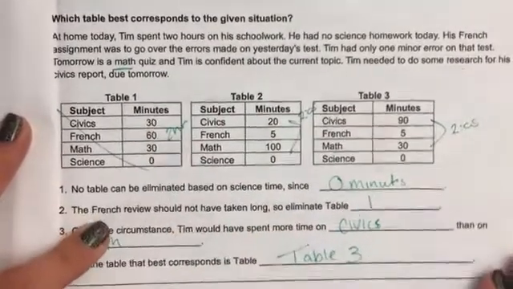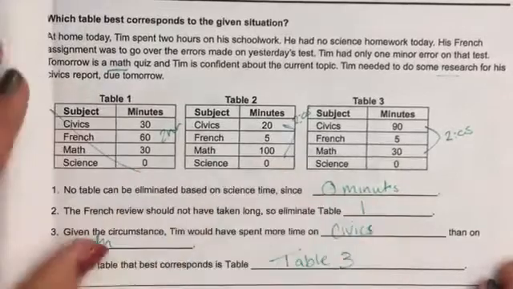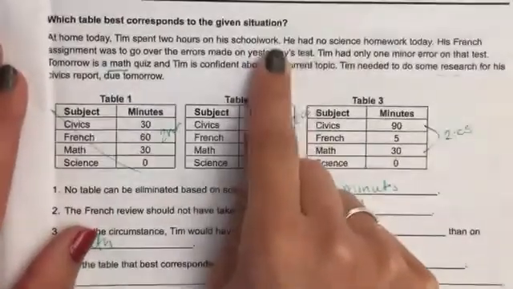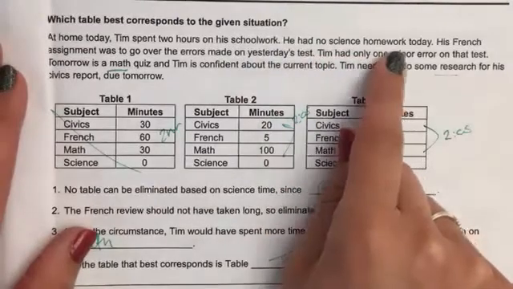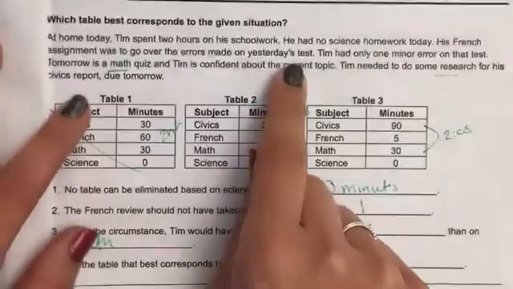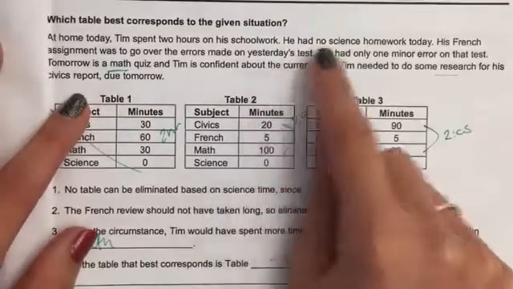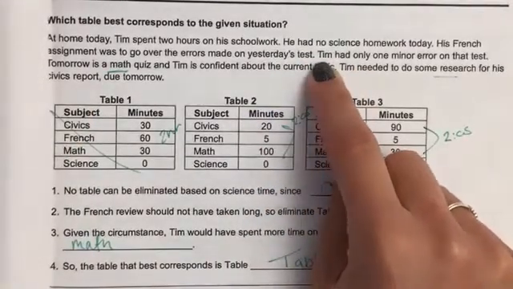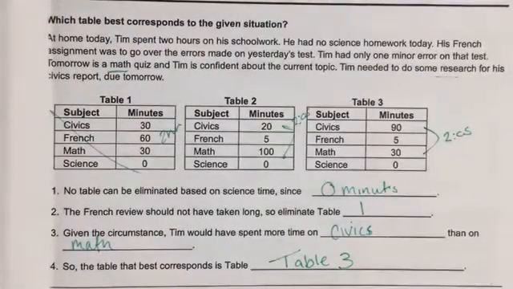So again, on the next one, the reason why I have some of this filled out is because, like I said, I started making a video and then I had to redo it. So at home today, Tim spent 2 hours on his schoolwork. He had no science homework today. His French assignment was to go over the errors made on yesterday's test. So no science. One thing that you can do is some highlighting and underlining during this.